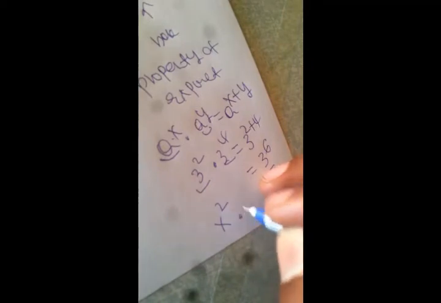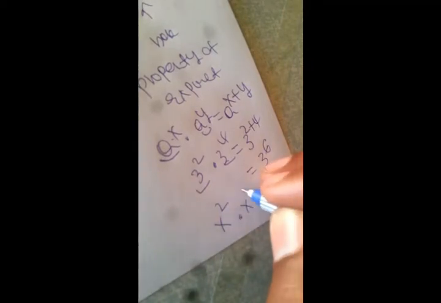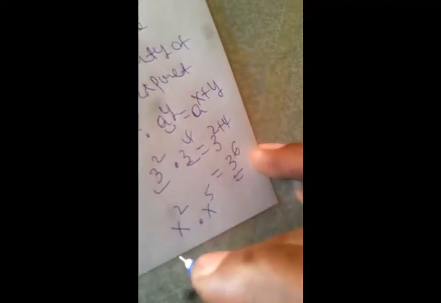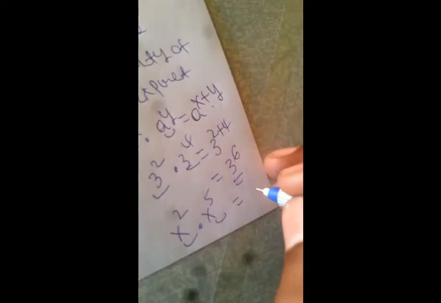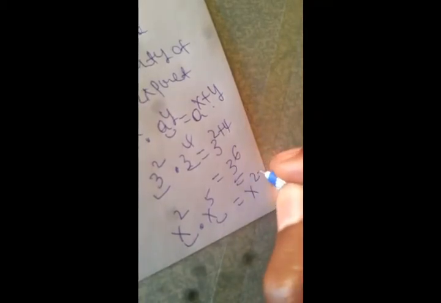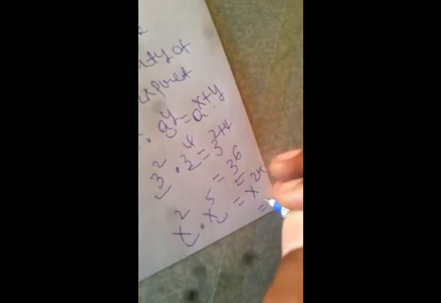And the second example is when you are given x squared times x raised to 5. Since the bases are the same and the exponents are different, from property 1, x raised to 2 plus 5. Therefore, our answer will be x raised to what? 7.